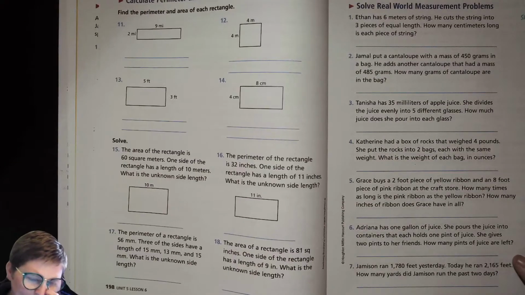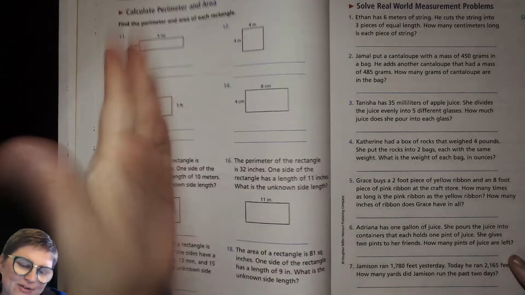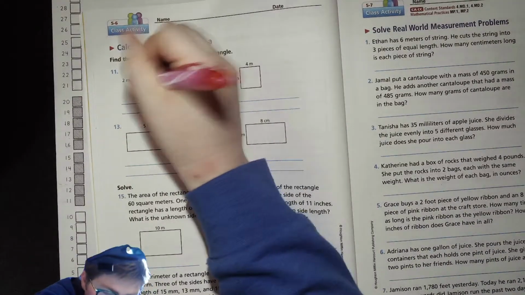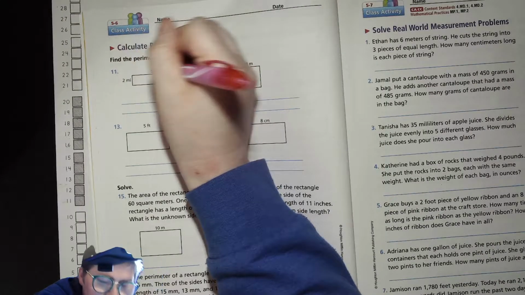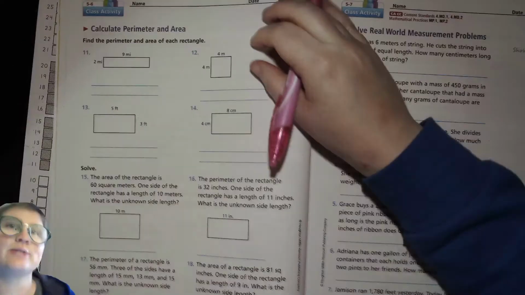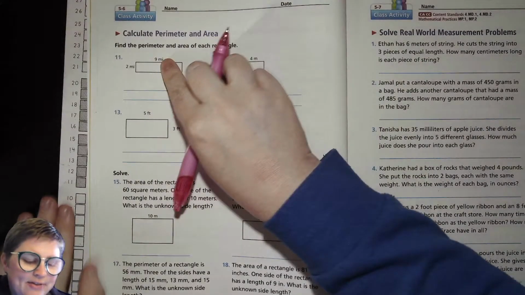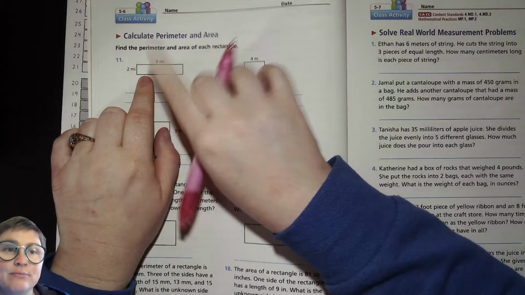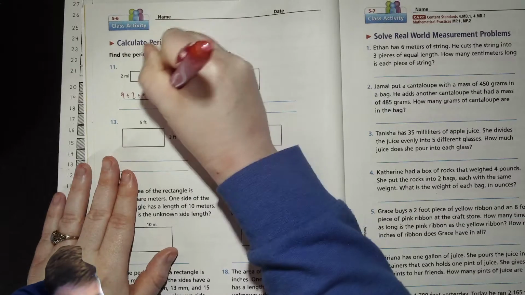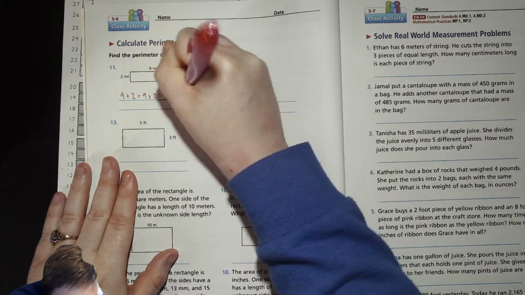All right, so I'm going to do a couple more with you. I'm going to do this column, and you're going to do this column by yourself, okay? So find the perimeter and the area of each rectangle. So for the perimeter, 9 miles and 2 miles. So 9 plus 2 is 11. 9 plus 2 is 11. And then another 9 plus 2 is another 11. 11 plus 11 is 22. So I'm going to do 9 plus 2 plus 9 plus 2 equals 22 linear miles.